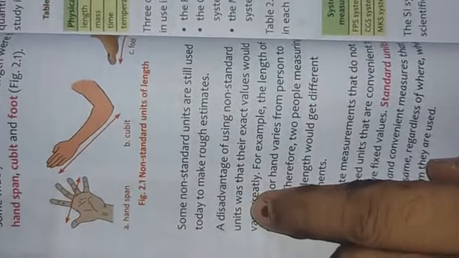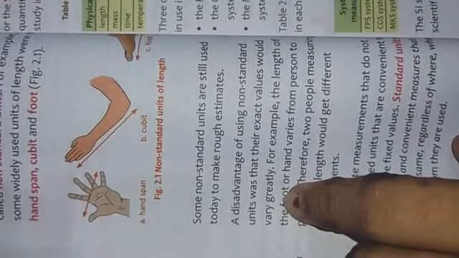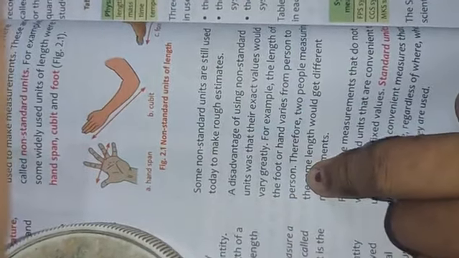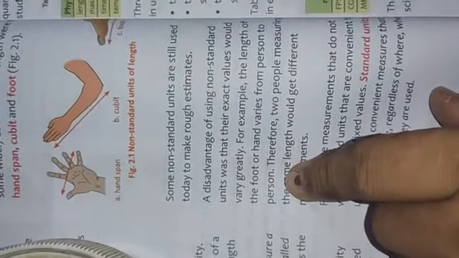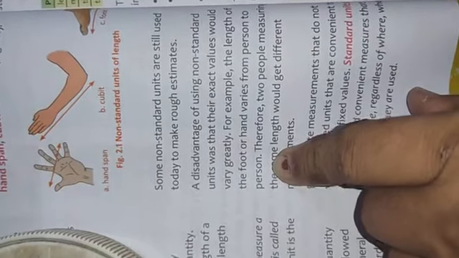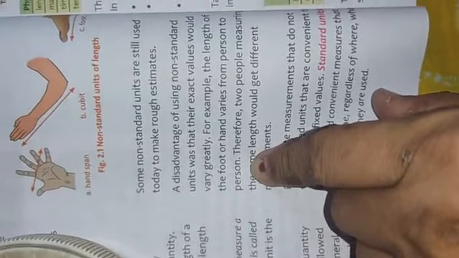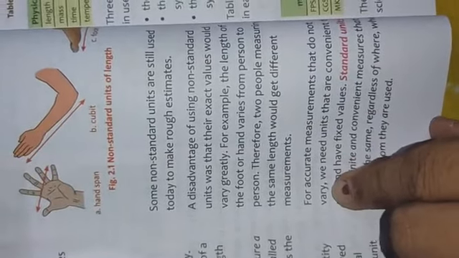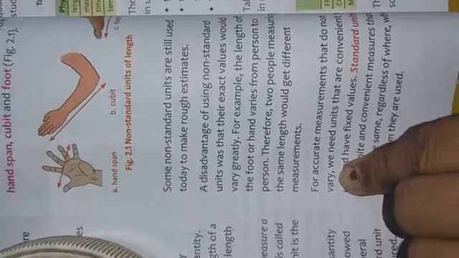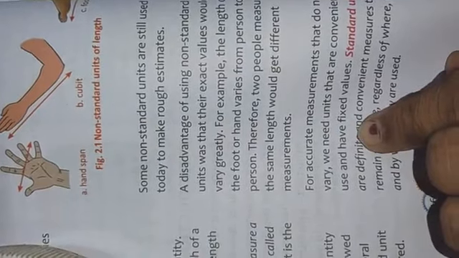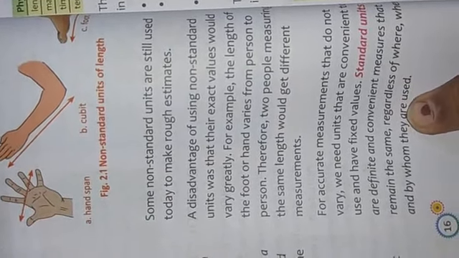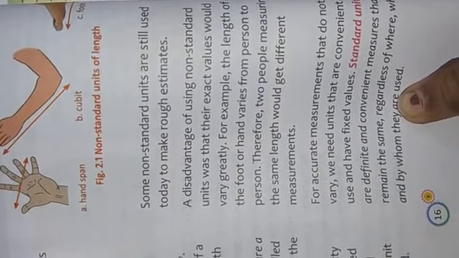Okay. So what is the main disadvantage of that? Because my measurement and your measurement are totally different, because the length of a foot or hand differs from one person to another person. If you measure the length of a blackboard or a cricket pitch, your measurement and my measurement are what? Different. So two people measuring the same length would get different measurements. In order to make accurate measurements so that they do not vary, we need units that are convenient to use and have what? Fixed value. So standard units are fixed and convenient measures that remain the same wherever you go. They are all of the same fixed value.